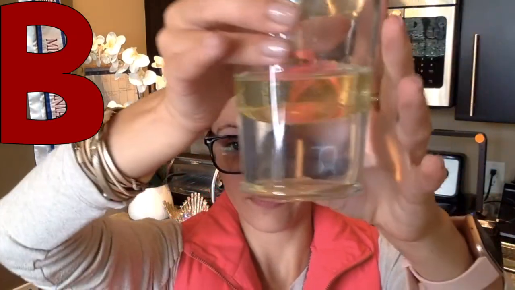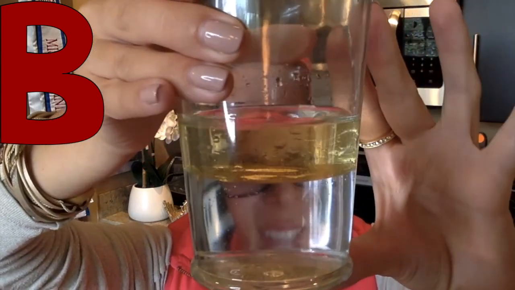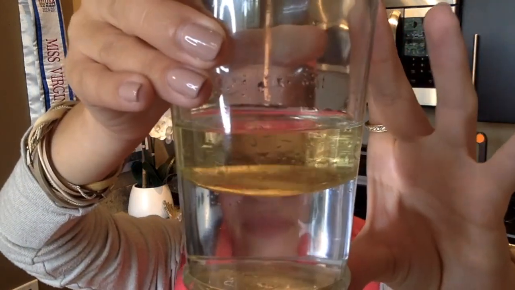Here's our glass B. It has oil and water in it. What do you notice? Was your prediction correct? What senses are you using when you're thinking about your conclusion?